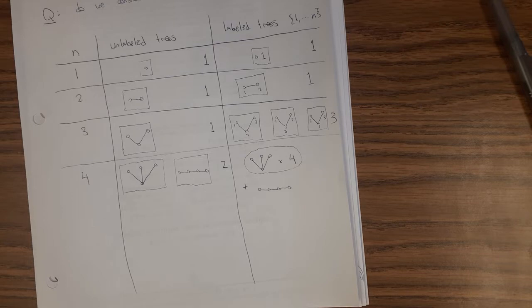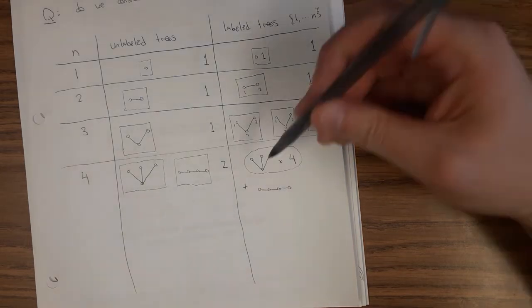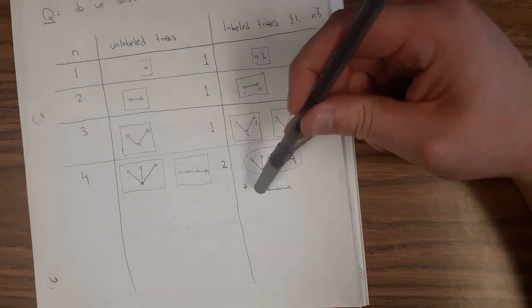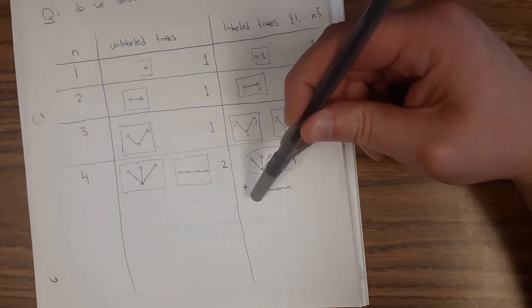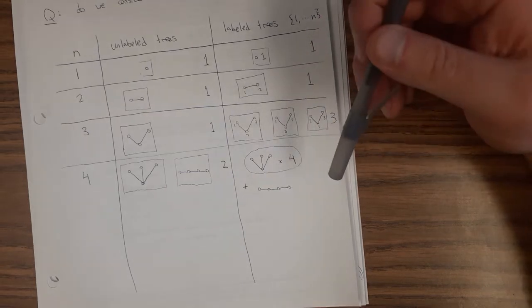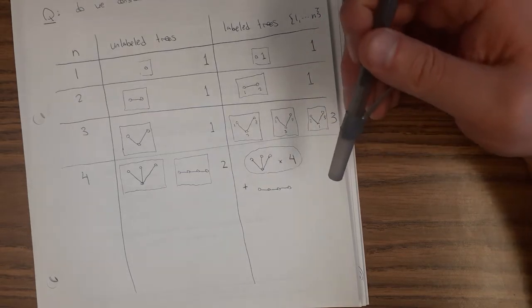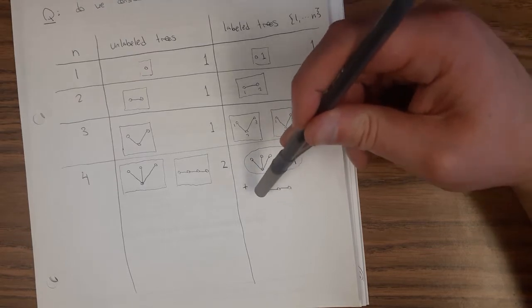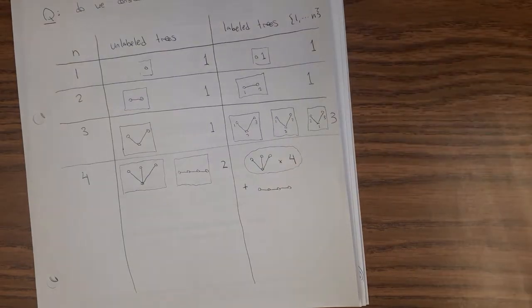This is a difficult counting problem, potentially. But here's how I would attack this one. I'm going to give names to these vertices. The possible names are 1, 2, 3, and 4. And I can basically consider every possibility. So it could be 1, 2, 3, 4, or 4, 2, 3, 1, etc.